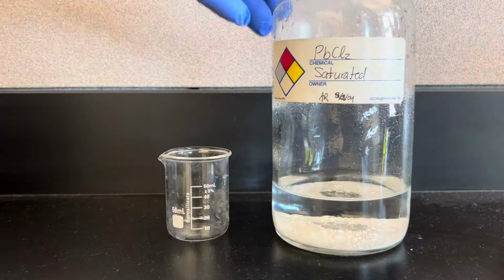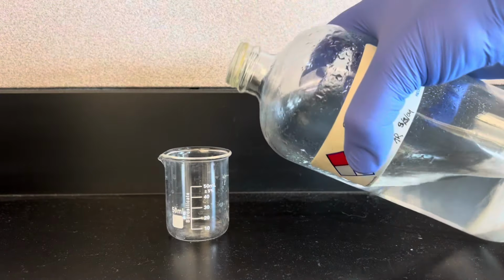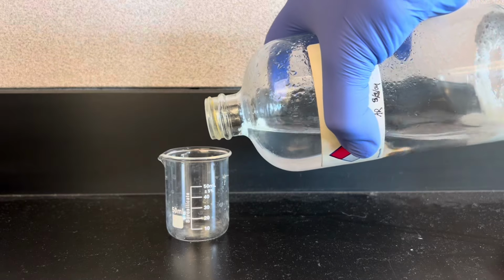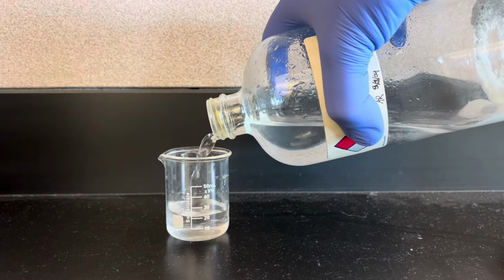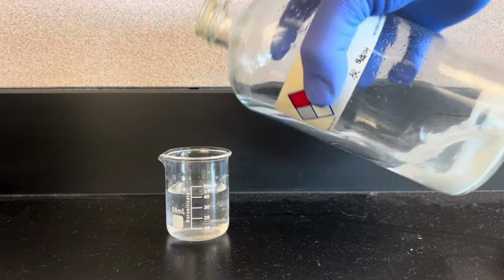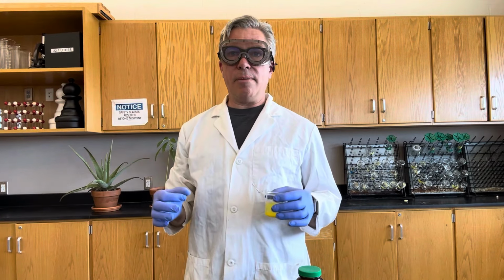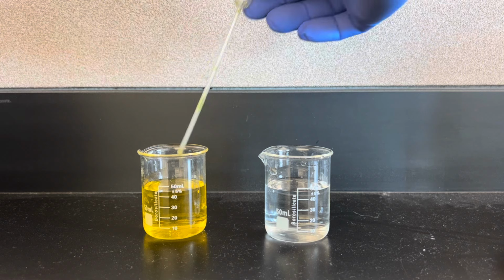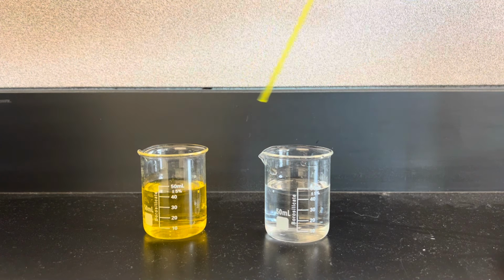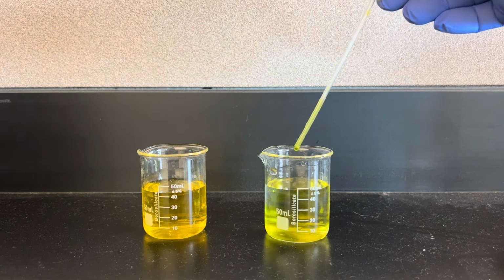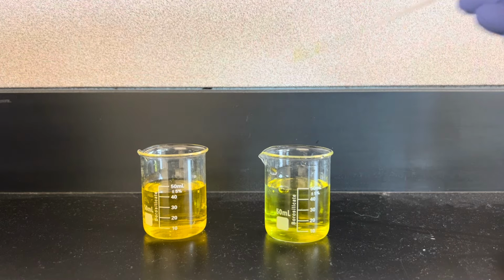And here I'll take some of the supernatant liquid that sits above the lead chloride in that bottle and put that into another beaker. And here's what it looks like when I take some of that dissolved potassium chromate and add it to another beaker of distilled water. Basically, I'm just making a more dilute solution of potassium chromate.